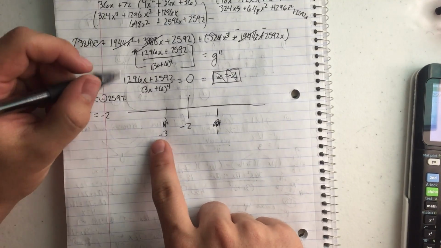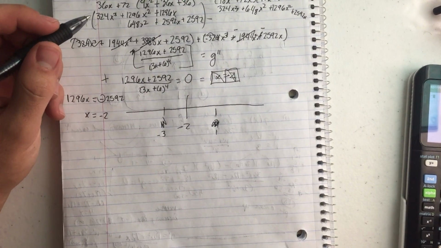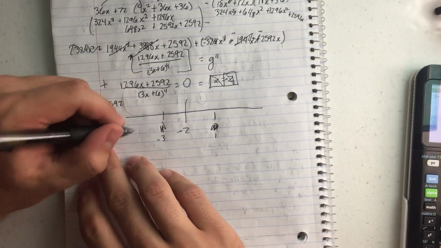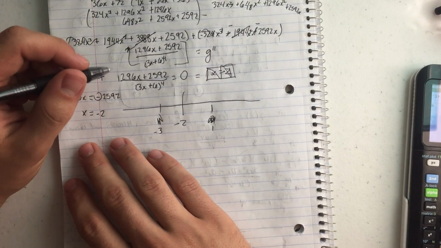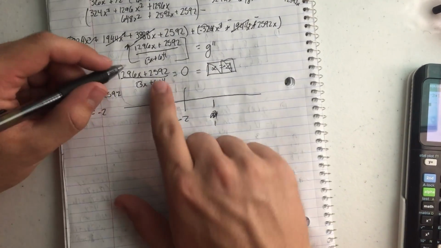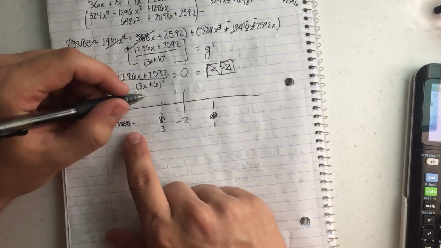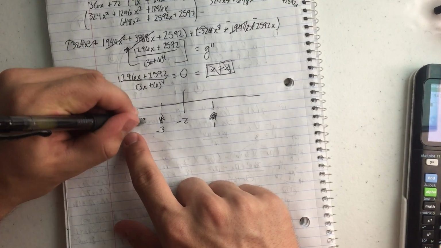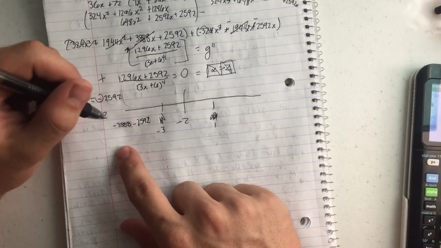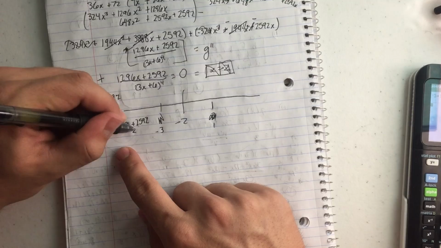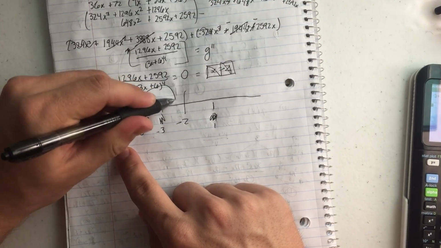So at negative 3 times 1296, that's going to give me negative 3,888. And so if I add, so negative 3888 plus 2592, that number is less than 0, so concave down.